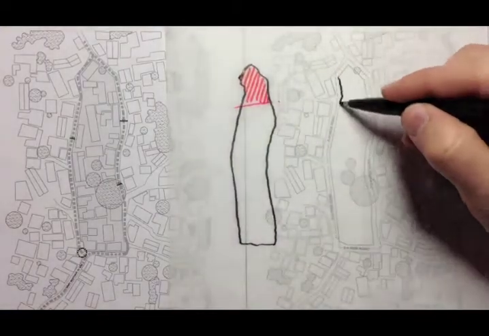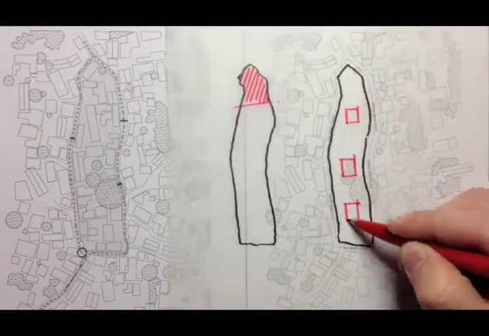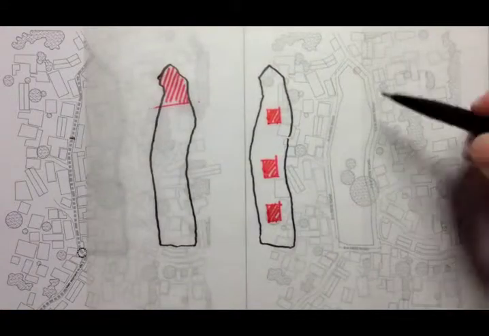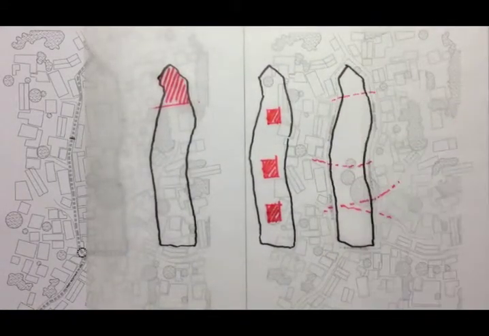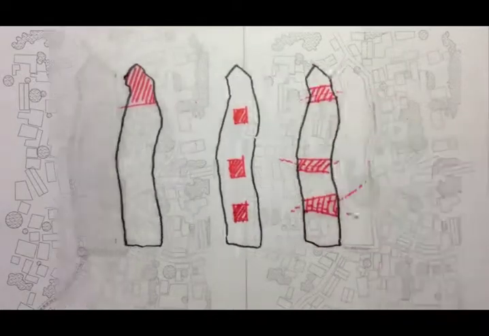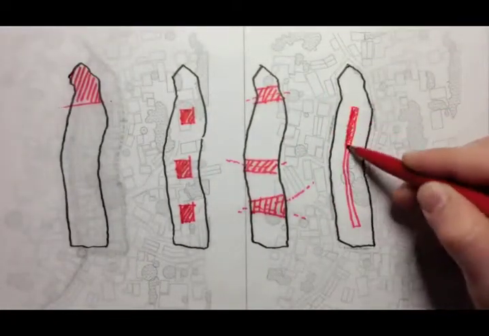Another option is 3 individual courtyards around the size of 1,000 square feet to be shared by cluster houses. Another option is to create internal streets that reinforce the already existing city fabric. And the last option is to create a centralized community space shared by all the residents.